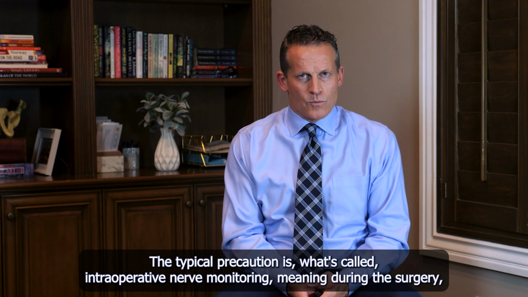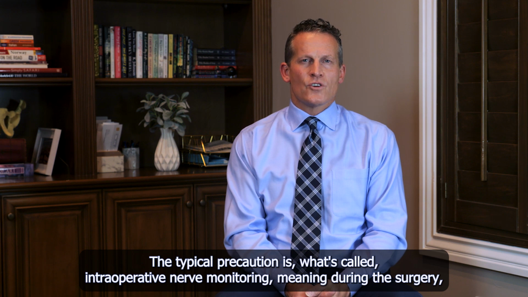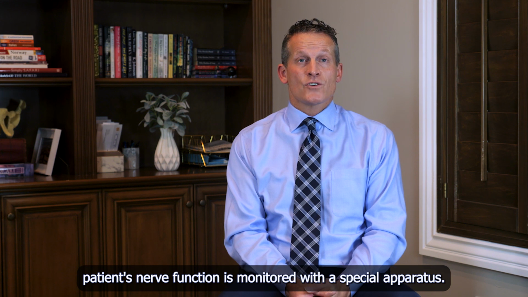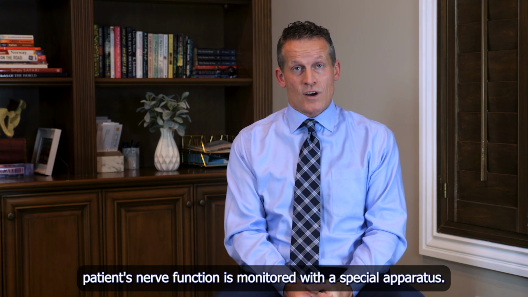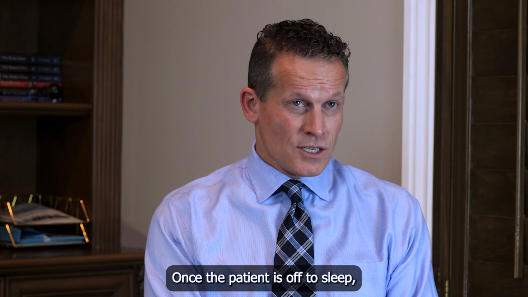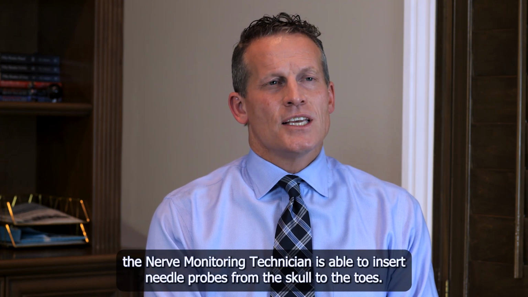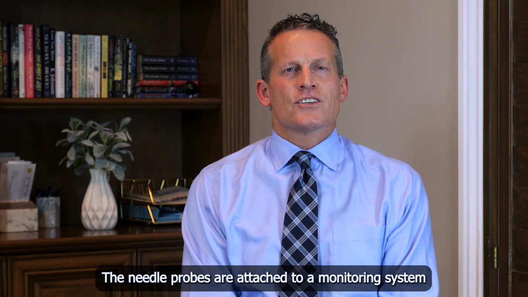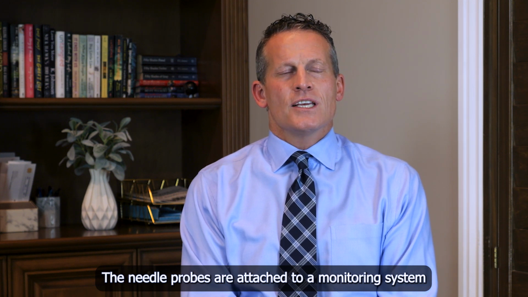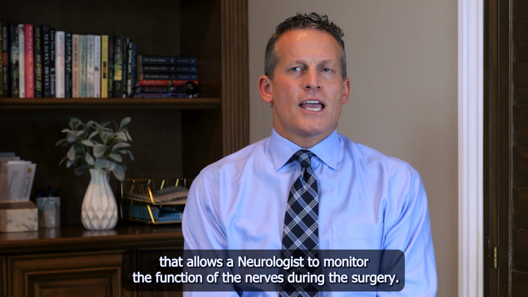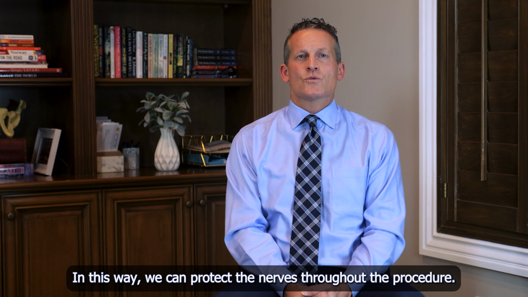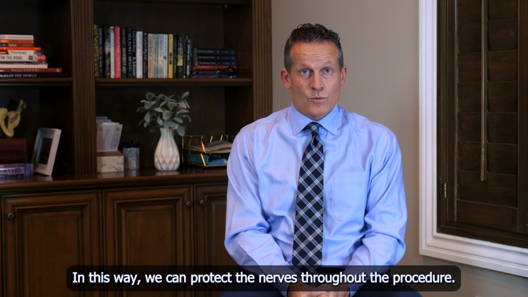The typical precaution is what's called intraoperative nerve monitoring, meaning during the surgery, the patient's nerve function is monitored with a special apparatus. Once the patient is off to sleep, the nerve monitoring technician is able to insert needle probes from the skull to the toes. The needle probes are attached to a monitoring system that allows a neurologist to monitor the function of the nerves during the surgery. In this way, we can protect the nerves throughout the procedure.